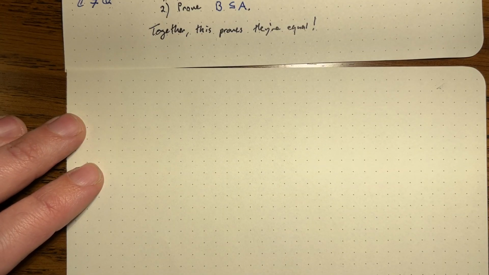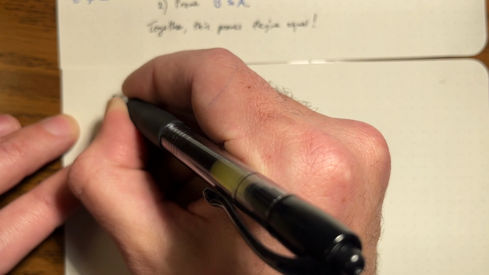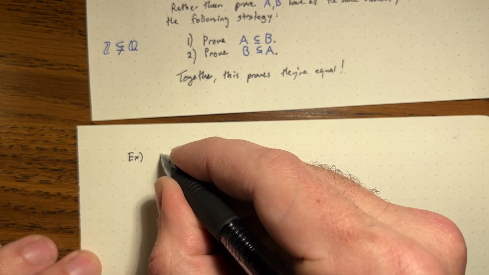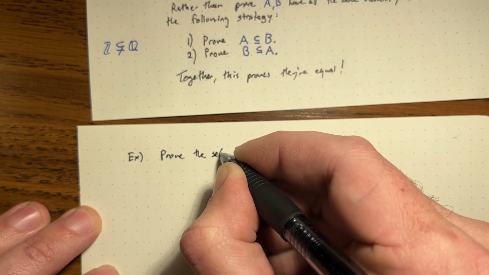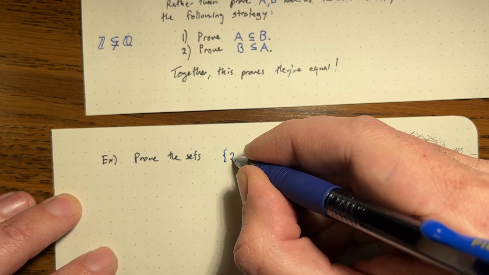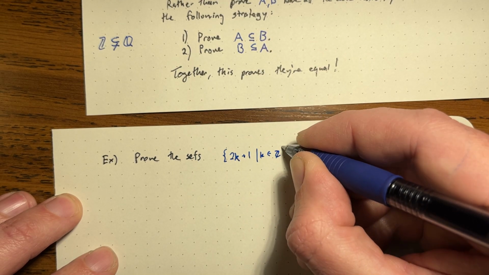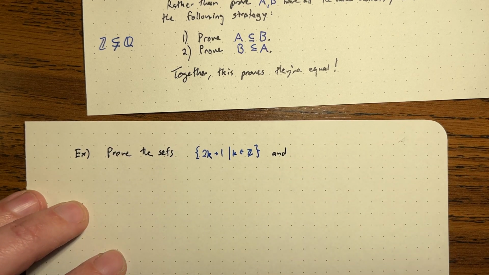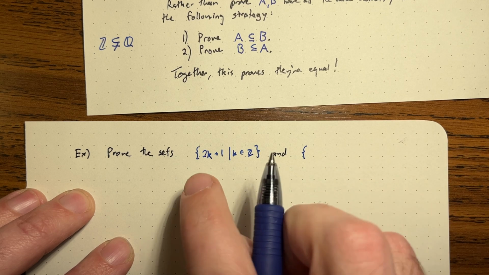So let's do an example of this. We'll start with something rather easy to think about. Let's do the same as before. So we'll prove the sets 2k plus 1, these are the odd numbers.